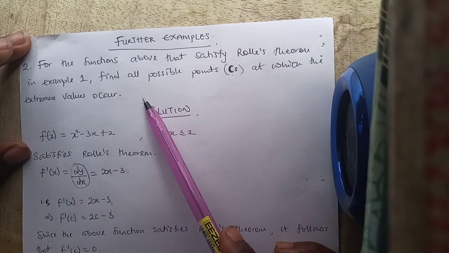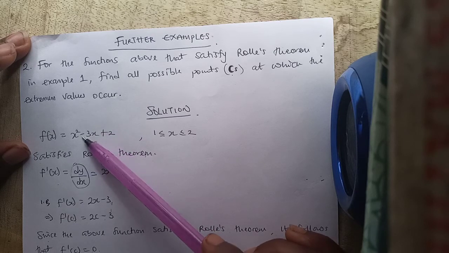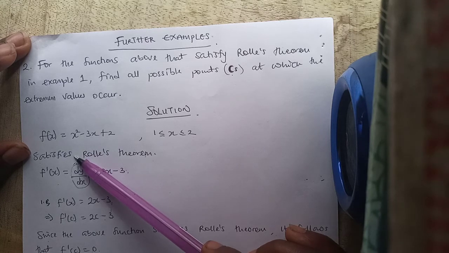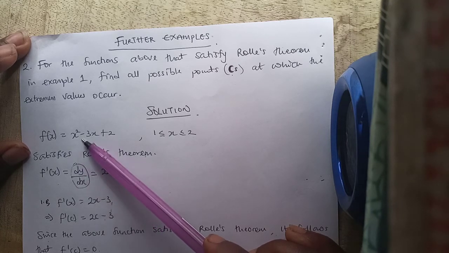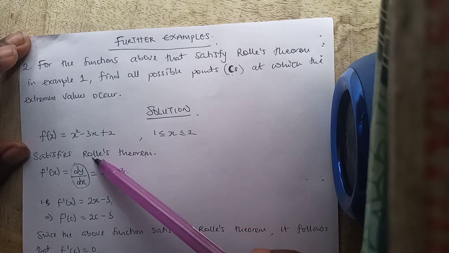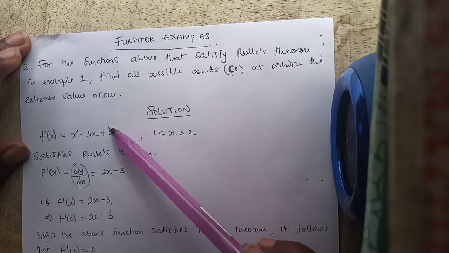What are extremum values? Extremum values are the minimum values or the maximum values. And extremum values only occur at the stationary points.